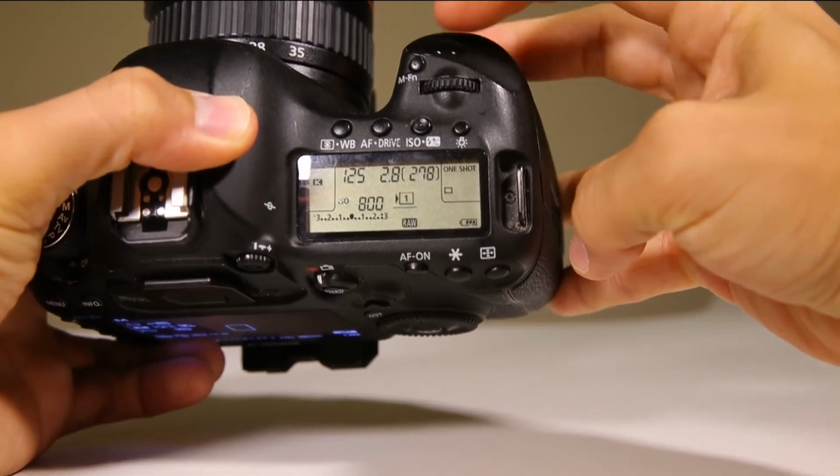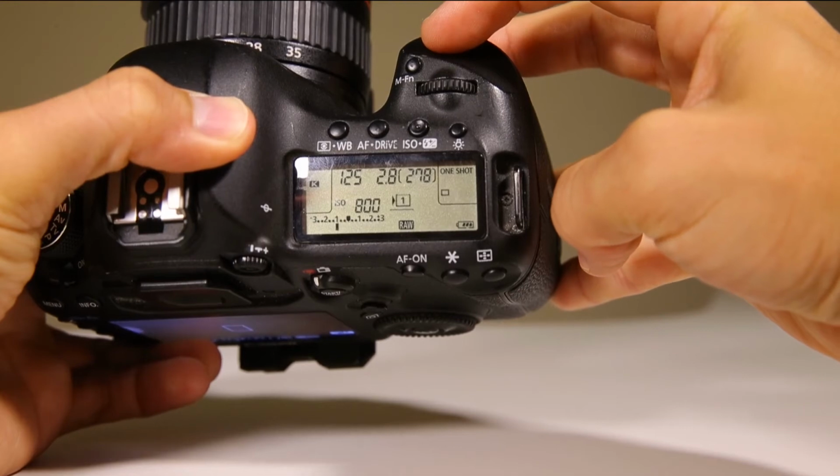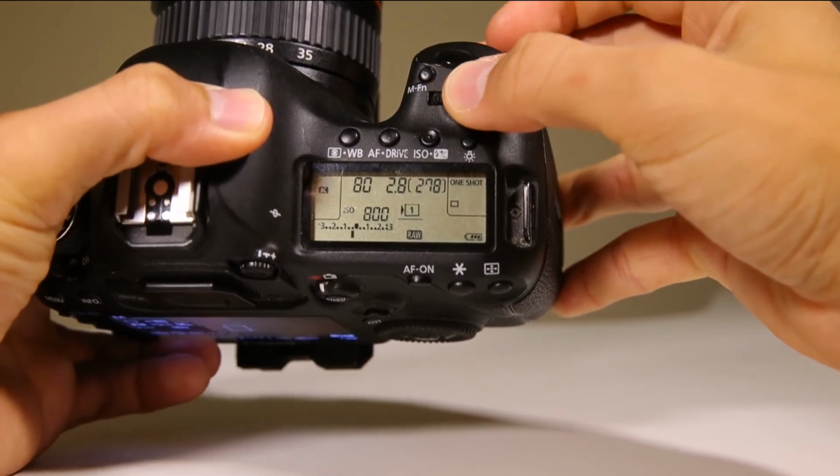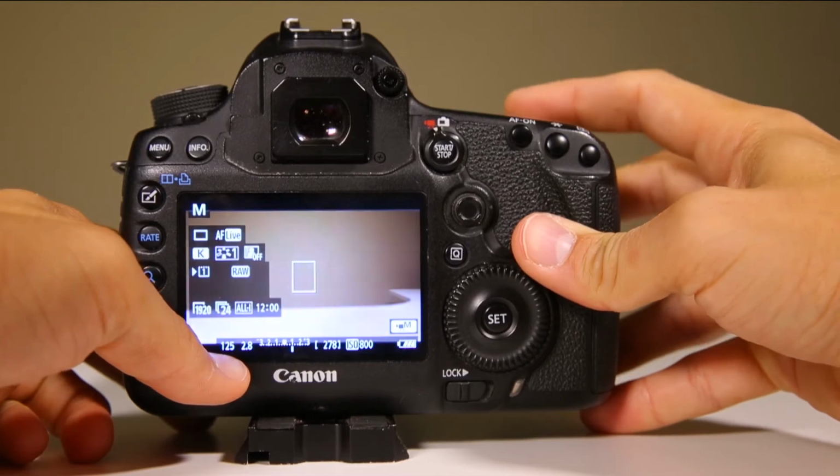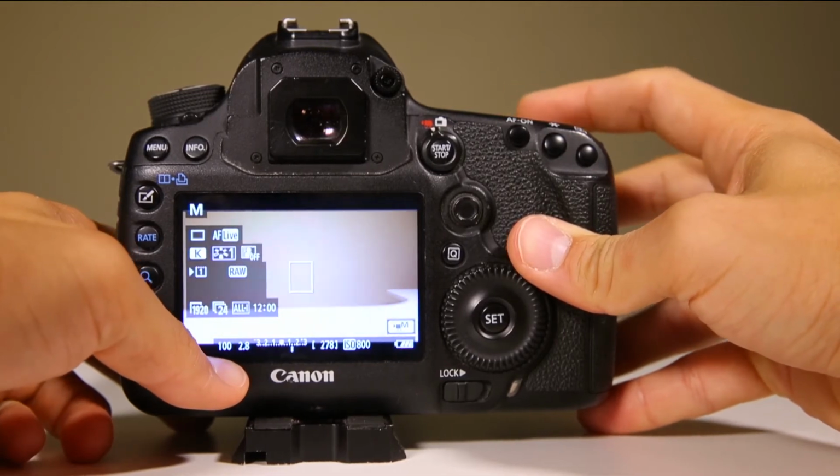This button up here allows you to use your autofocus and take photos. And this little spin wheel controls your shutter speed. So when you look down here, you can see the shutter speed changing as I spin that wheel. Again, we'll talk about that in the exposure video.